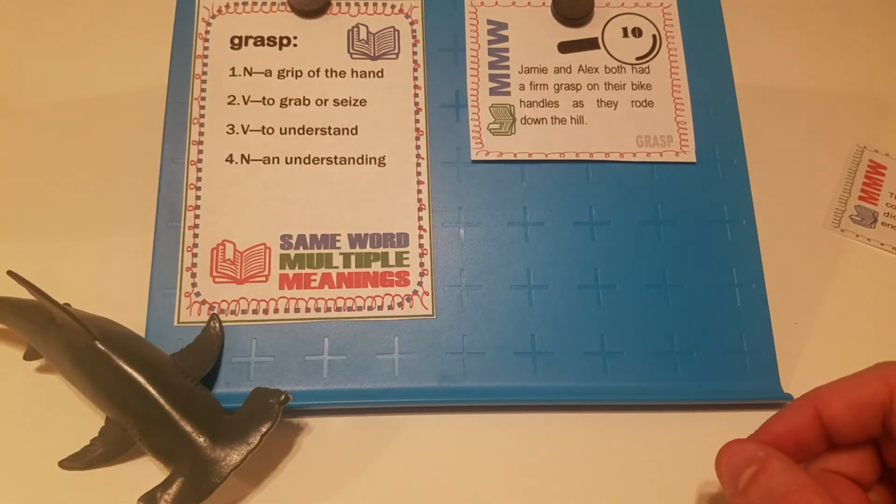Jamie and Alex both had a firm grasp on their bike handles as they rode down the hill.